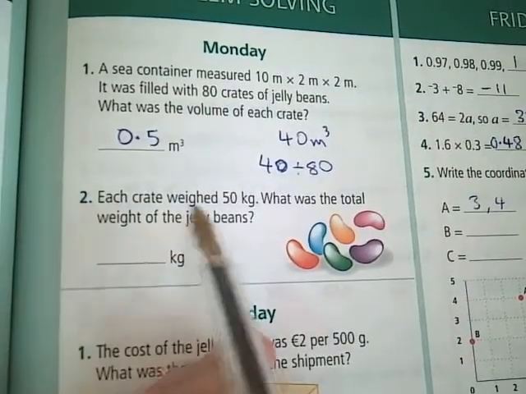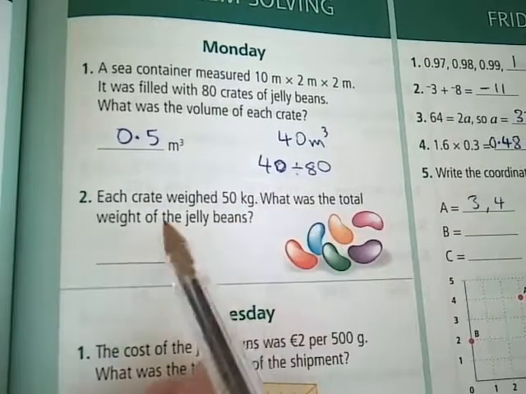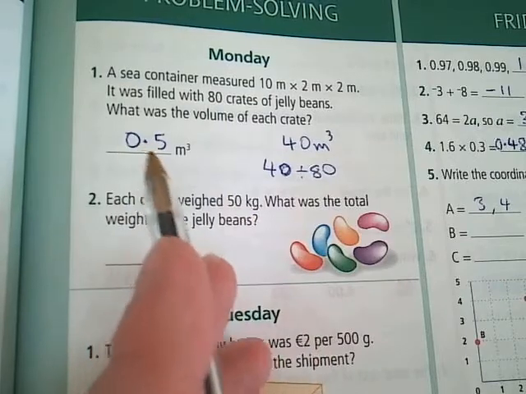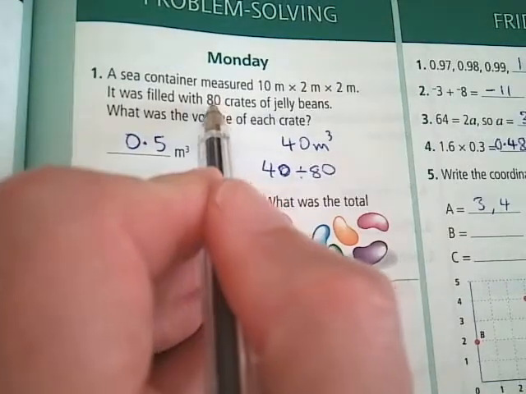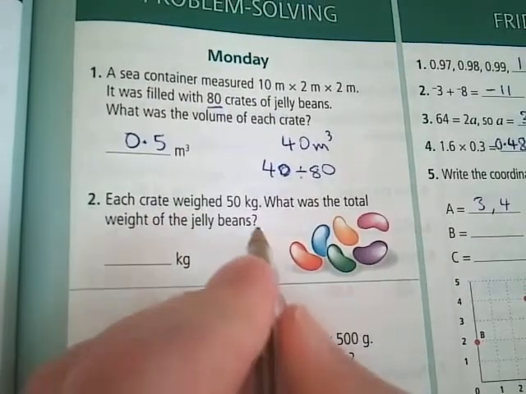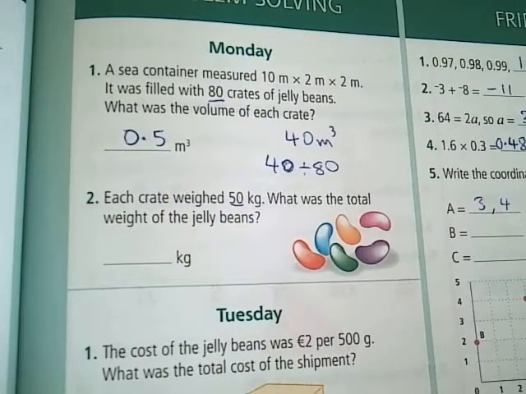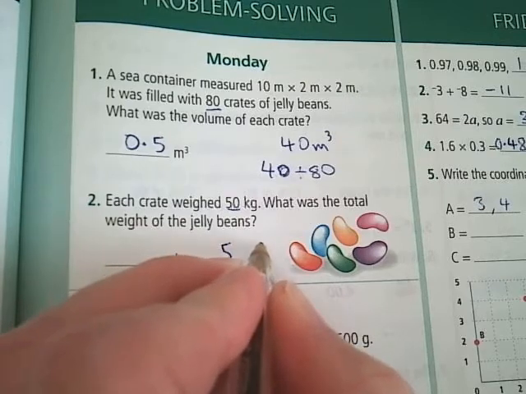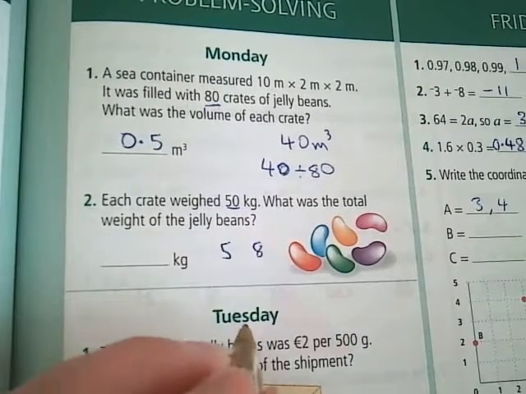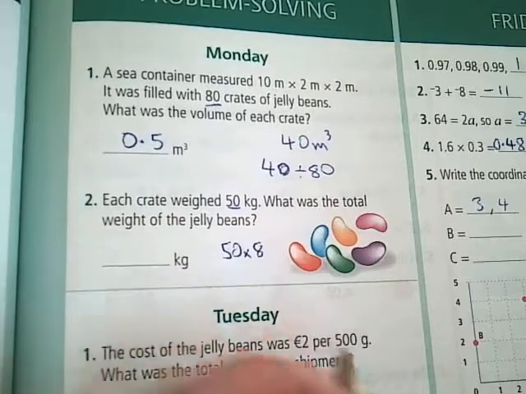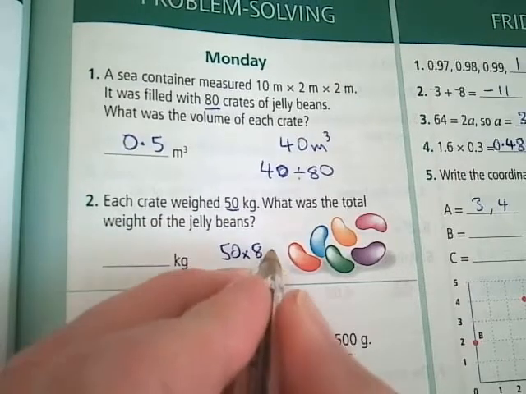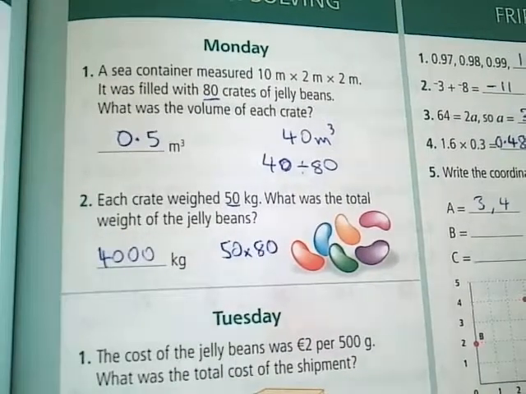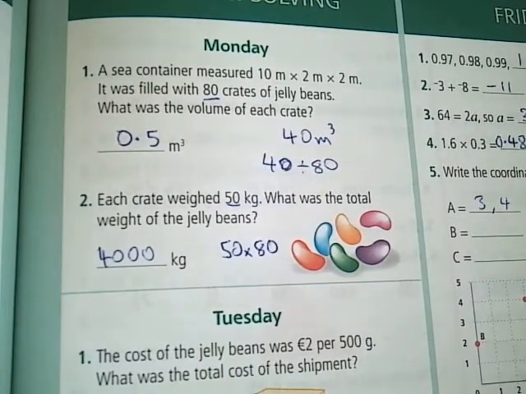Question 2. Each crate weighed 50 kilograms. What was the total weight of the jelly beans? Okay. So this is a different question. You're not looking at the size of the crate anymore. You're looking at how many jelly bean crates there were. There's 80 crates. Each one is 50 kilograms. To find the total weight, you have to multiply 50 by 80. Well, 5 by 8 is 40. 50 by 8 then is 400. And 50 by 80 is 4,000. 4,000 kilograms of jelly beans. That's enough to keep you going for a week.